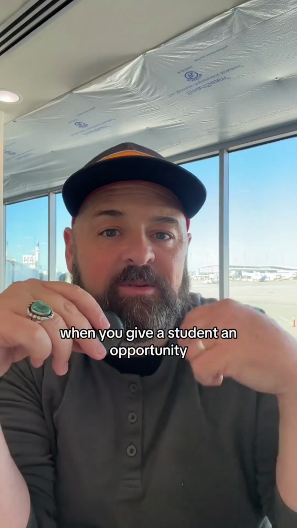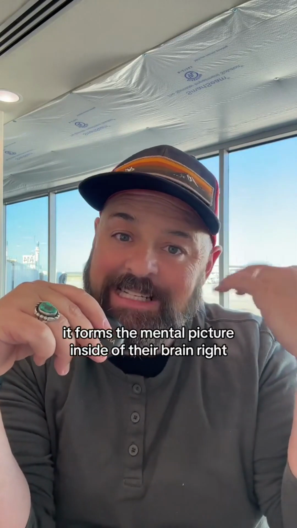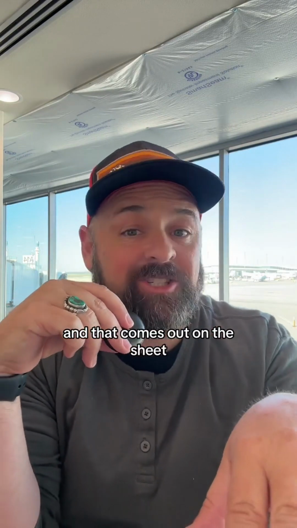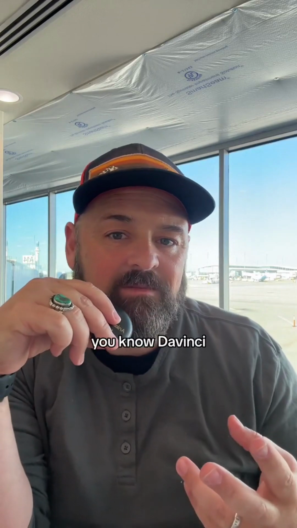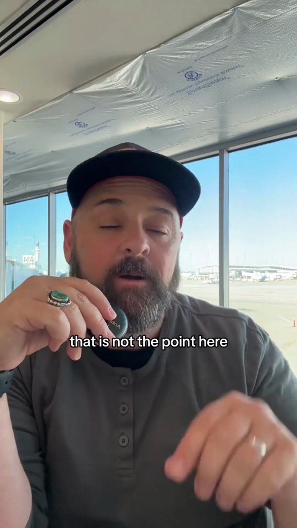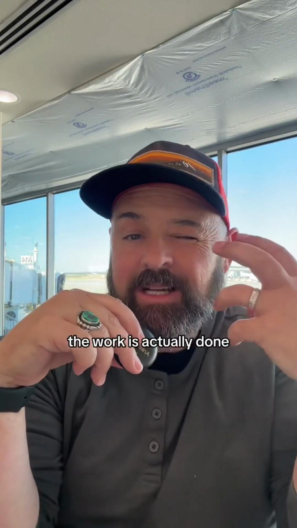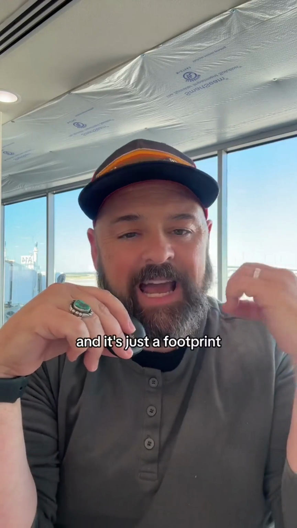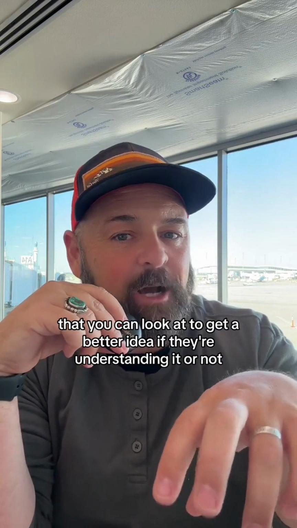When you give a student an opportunity to draw what they know, it forms the mental picture inside of their brain, right? And that comes out on the sheet. And it's important to let your students know, we're not looking for Da Vinci. We're not looking for beautiful artwork. That is not the point here. By the time they've gotten it out on the paper or on the slide, the work is actually done. They've formed their mental pictures, they've reviewed what it is, and it's just a footprint that you can look at to get a better idea if they're understanding it or not.